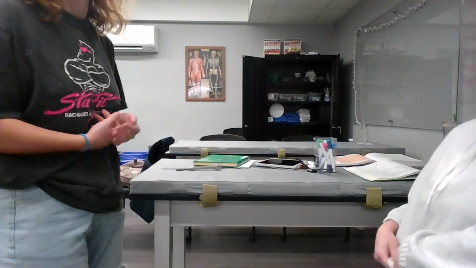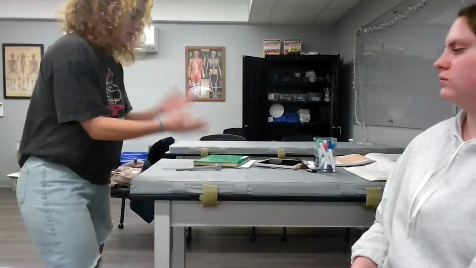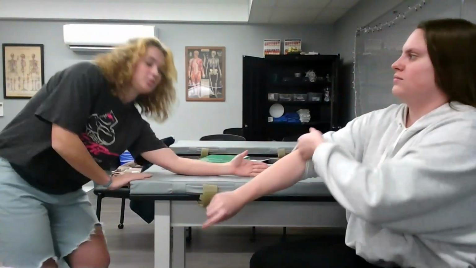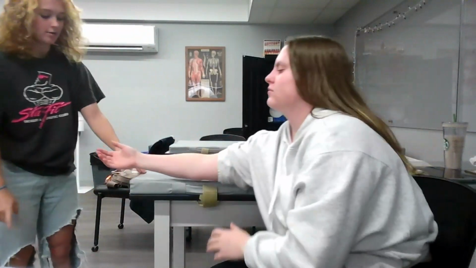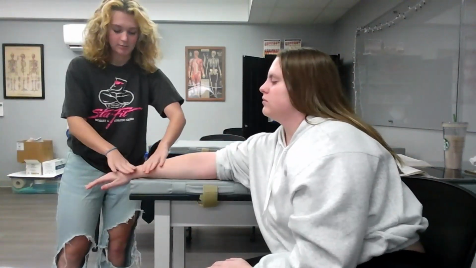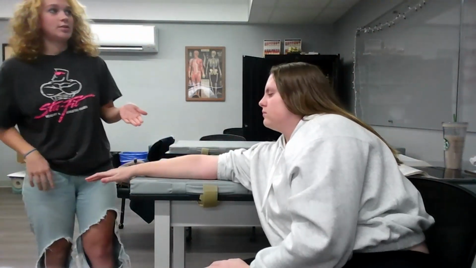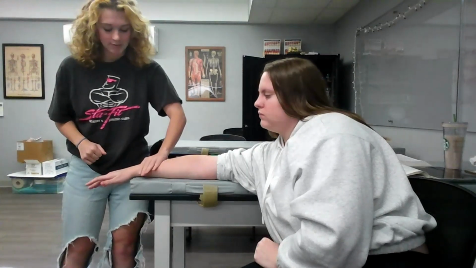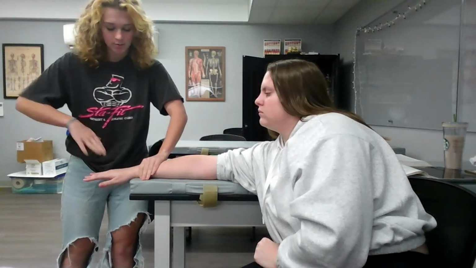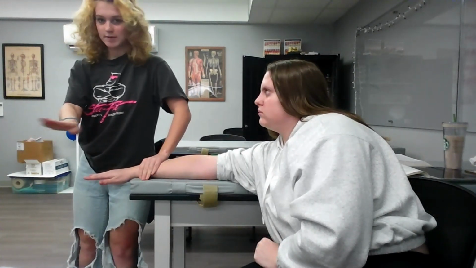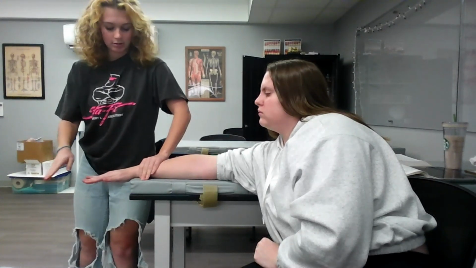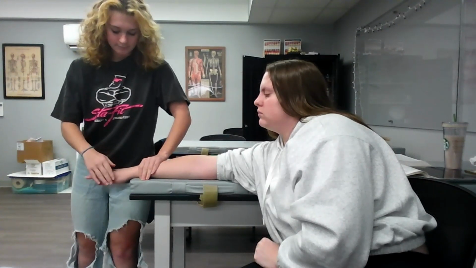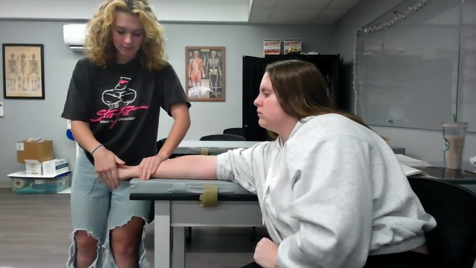Okay. That is it. Ligament testing. Can you place your arm straight with your wrist hanging up? This way. First, we're going to do the ulnar and radial collateral ligament of the wrist. So I'm going to stabilize a little bit right here. Can you just rotate your wrist side to side like this? There you go. Okay. Now I'm going to put some resistance this way.